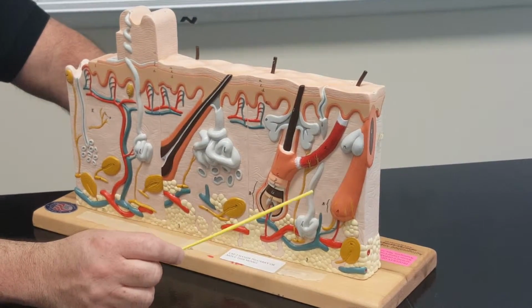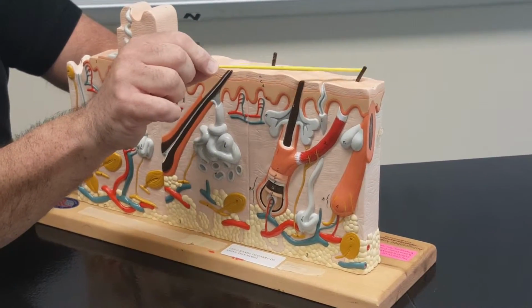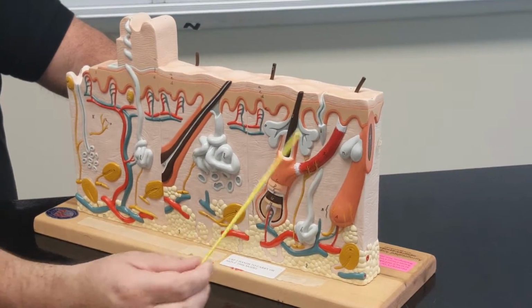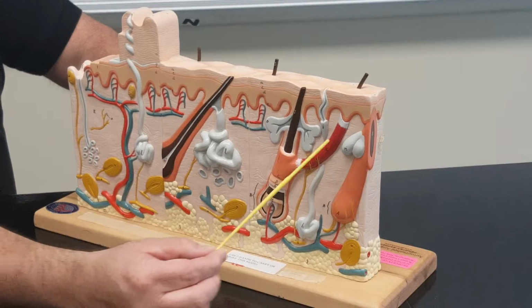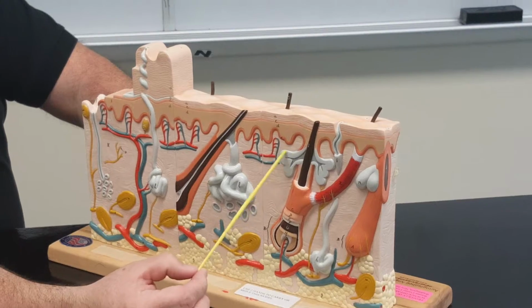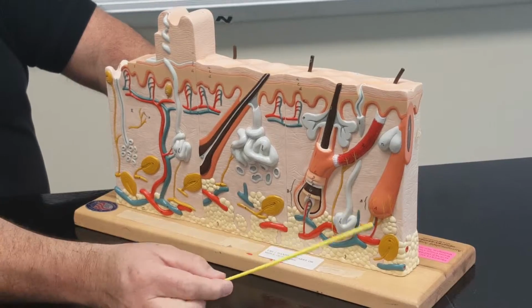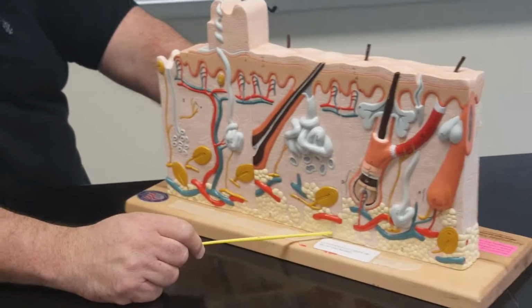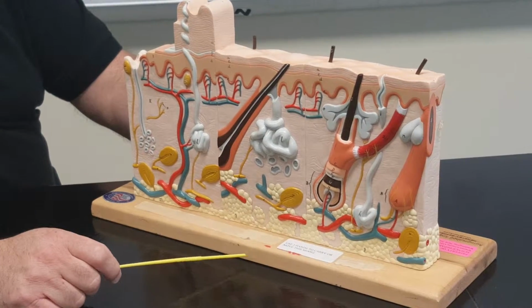Now let's look over here. This would represent another area of the skin, okay, the scalp. Okay, so we're viewing the actual hair shaft and the root, okay, the shaft of the hair. We have here the erector pili muscle. We can also view oil glands, sebaceous glands, oil-producing glands, connected to the hair. Okay. The subcutaneous layer comprised primarily of fat, adipose tissue, okay, and also areolar connective tissue. Okay, very good.